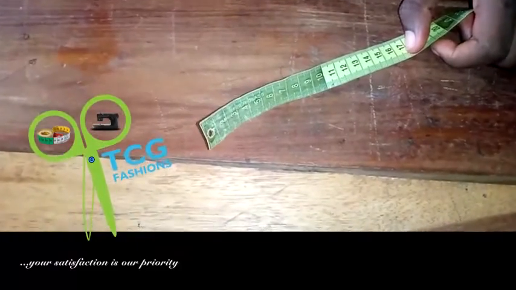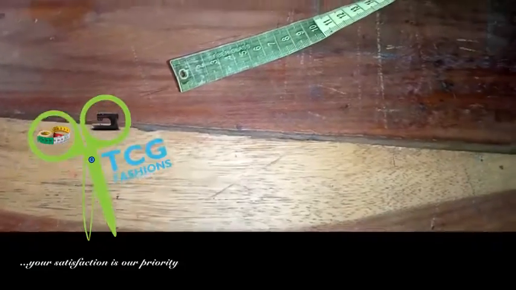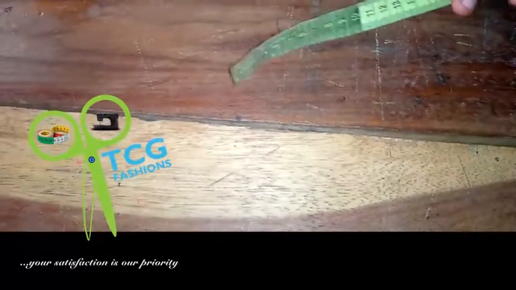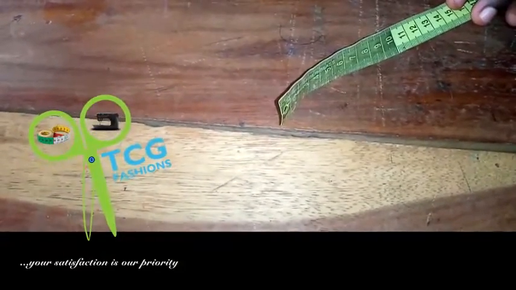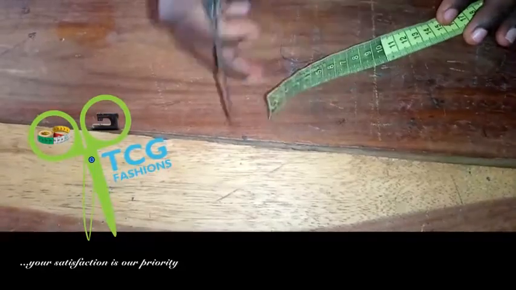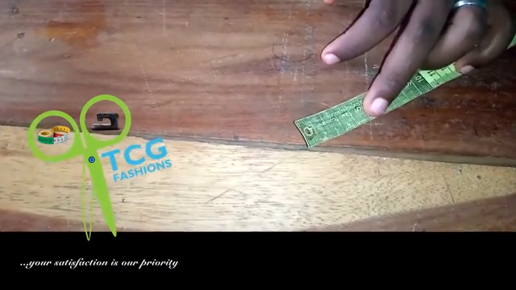So today I want to show you how to read your tape measure. A tape measure is the same thing some people call a tape rule, some call it a tape. Whichever name you call yours, it's the same thing. If you check your tape, there are two sides.